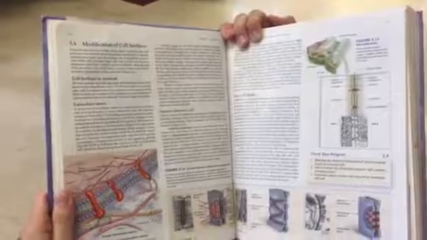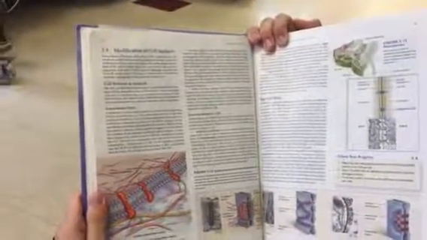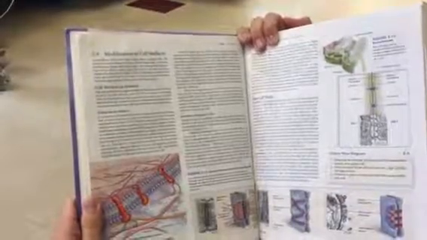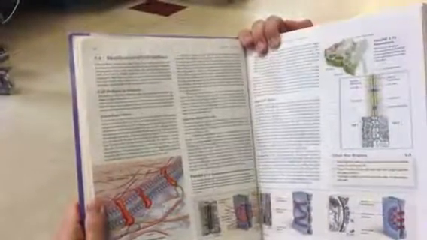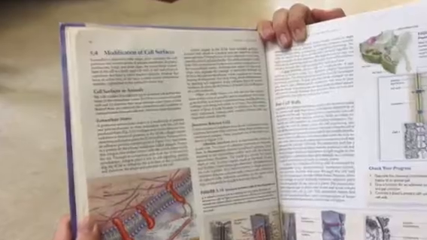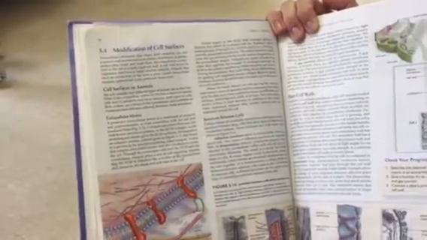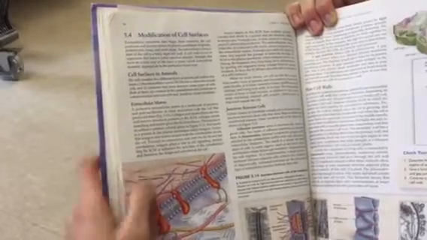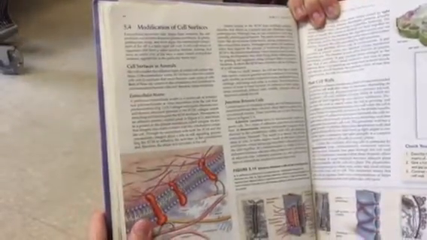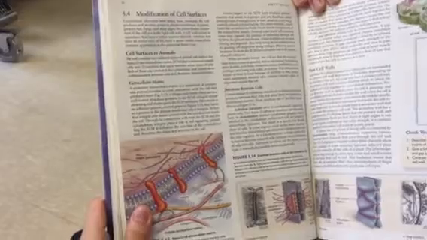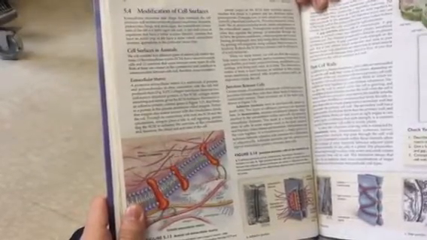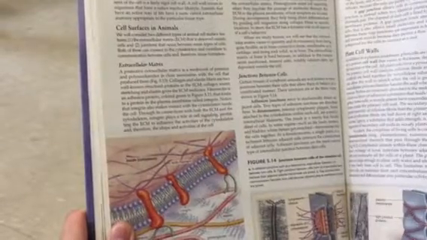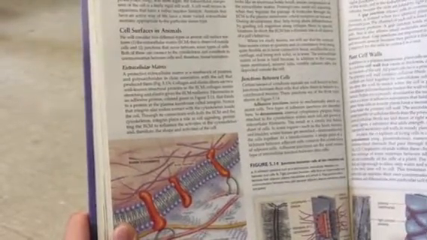Extracellular matrix. A protective extracellular matrix is a meshwork of proteins and polysaccharides in close association with the cell that produced them. Collagen and elastin fibers are two well-known structural proteins in the ECM. Collagen resists stretching, and elastin gives the ECM resilience.